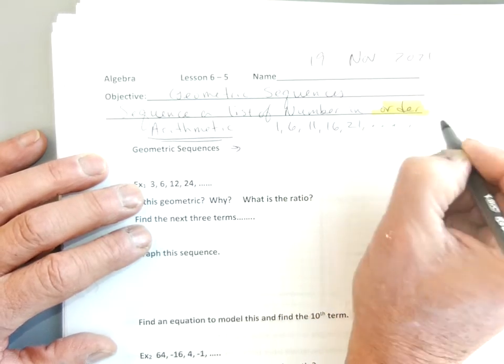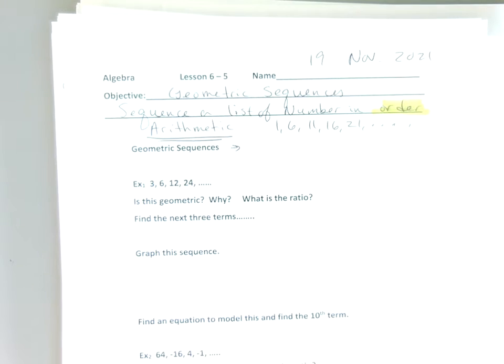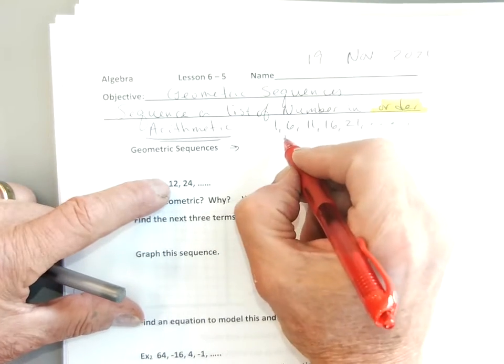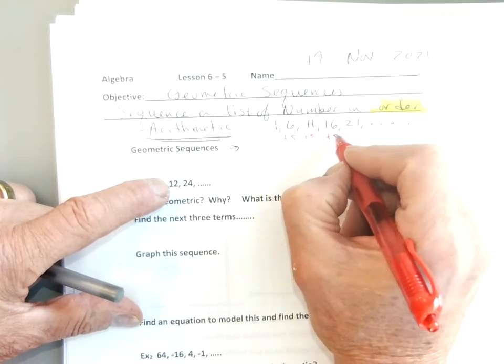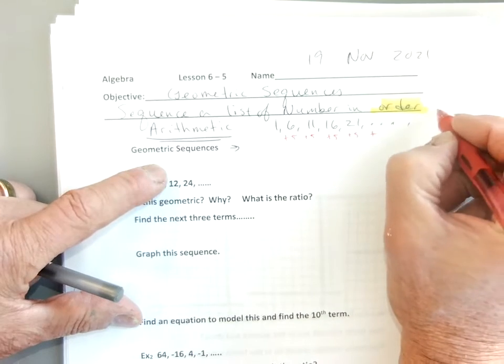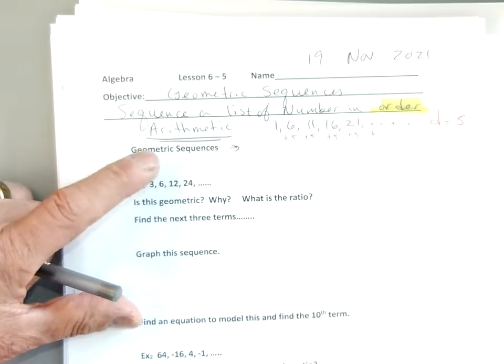That's arithmetic because we are adding: plus 5, plus 5, plus 5, plus 5, plus 5. A month ago, we said that you find what we call the difference between each term, so our difference in this case is 5.